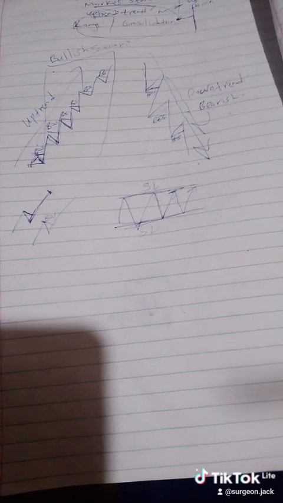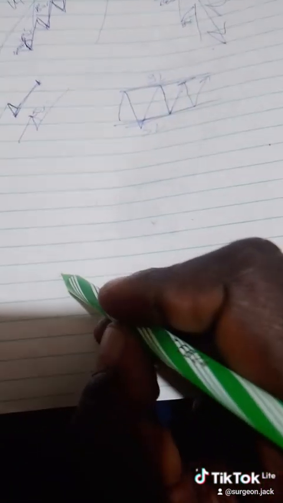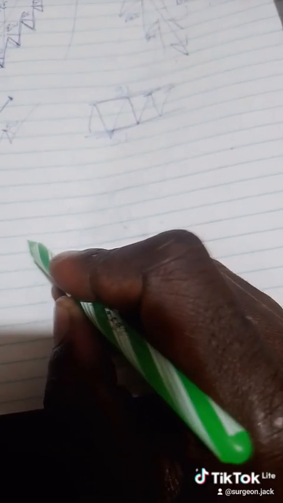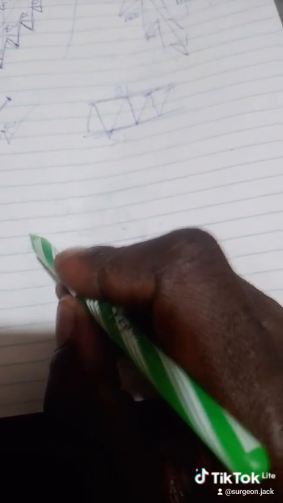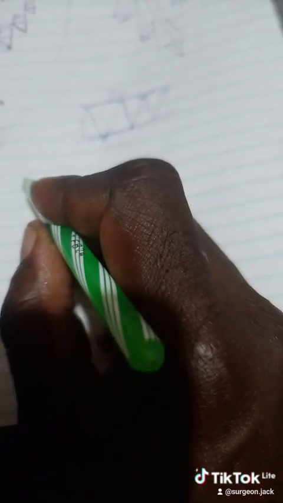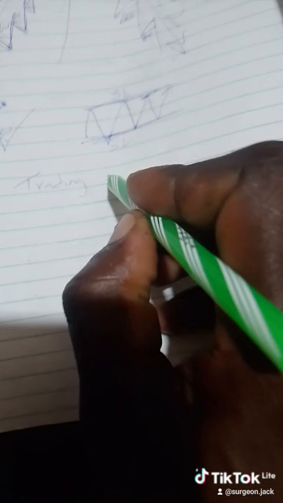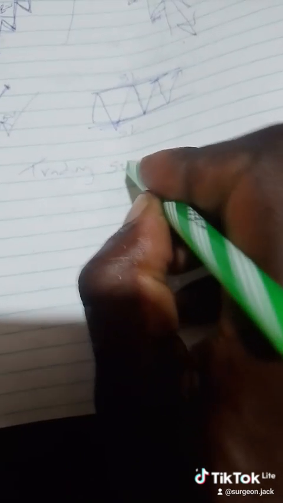So now you have understood about consolidation and trend market. Now let us put all of these things together. First of all, we have trading sessions.